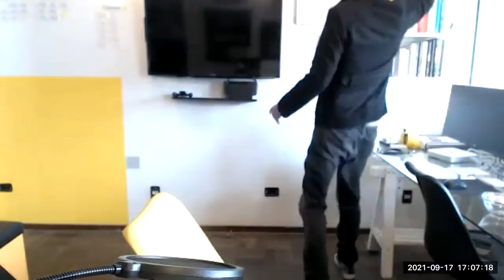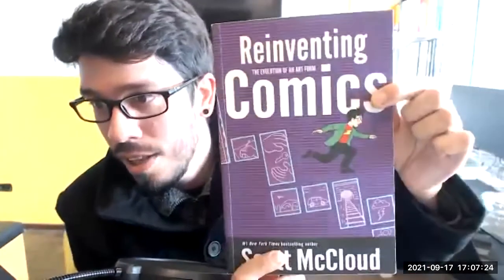One recommendation that I have is Reinventing Comics by Scott McCloud. And he talks a lot about the navigation of content in virtual space. I really like it. Could you hold that up again for a second? Reinventing Comics, Scott McCloud. Very good, thank you.